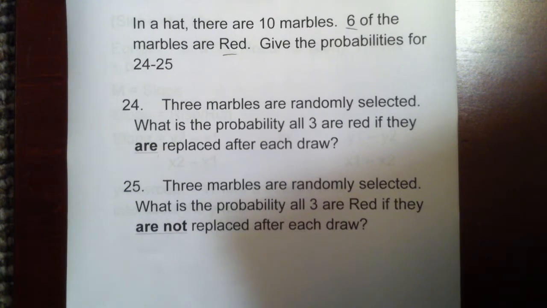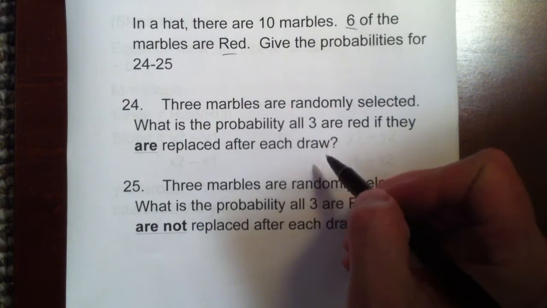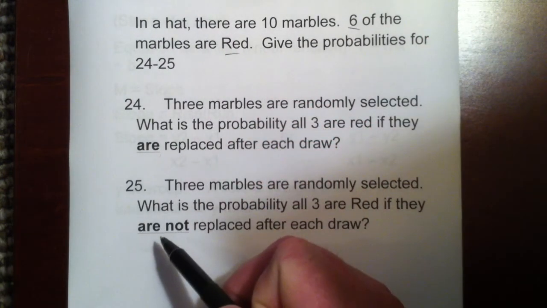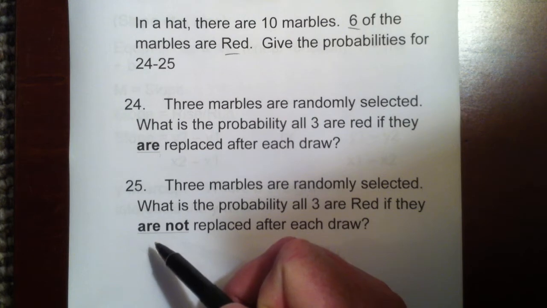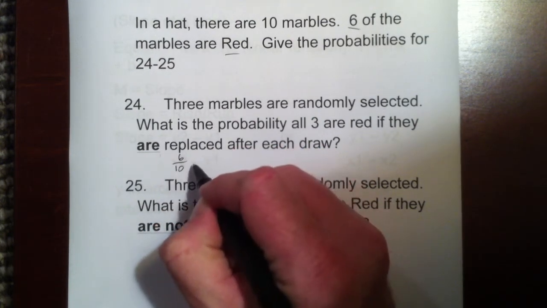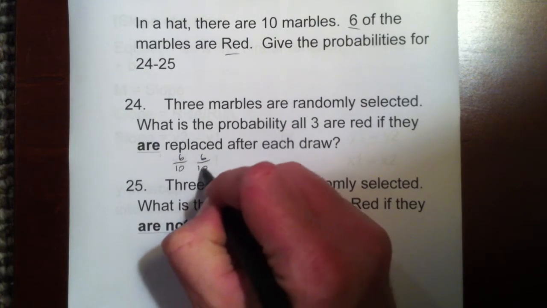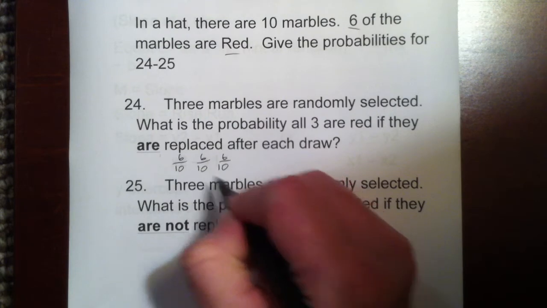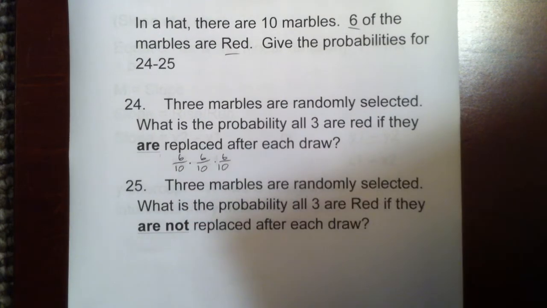Well, that means our numerator and our denominator are not going to change after every time. These are independent events because we're putting the marbles back in there. And this is an "and" question. We're going to be multiplying. So, what is the probability of drawing a red? 6 over 10. What's the probability of drawing a red? 6 over 10. And a third, 6 over 10. Now all we do is simply multiply these out.